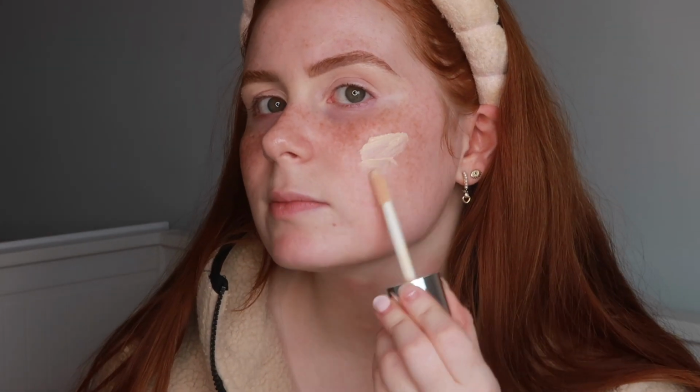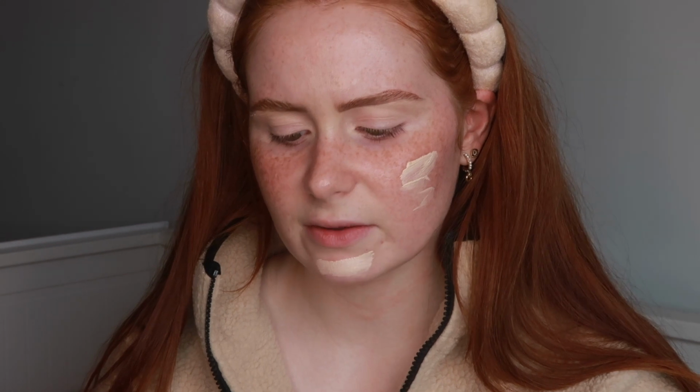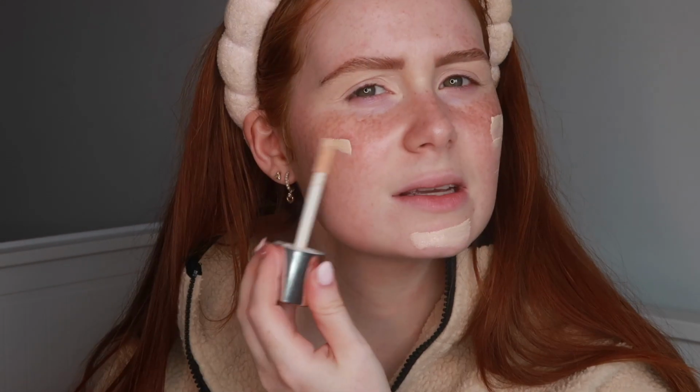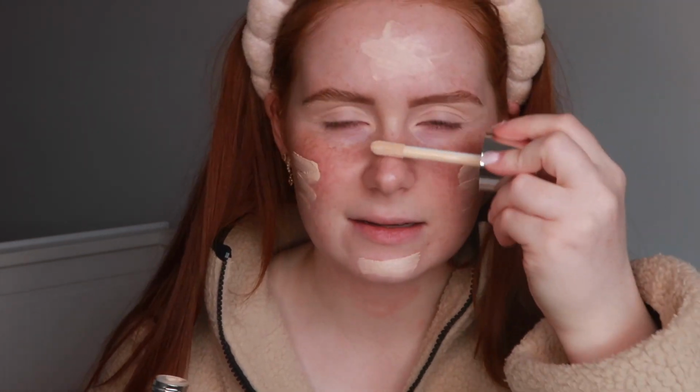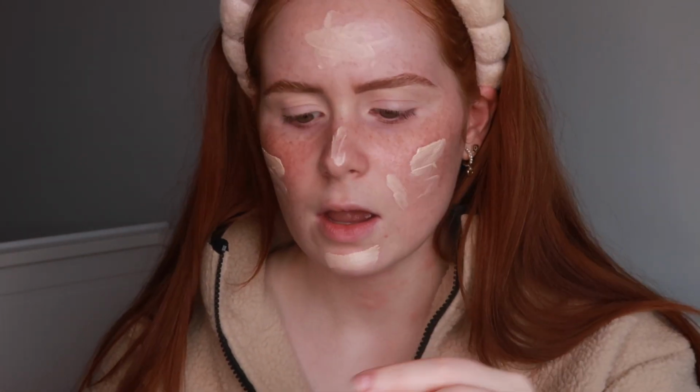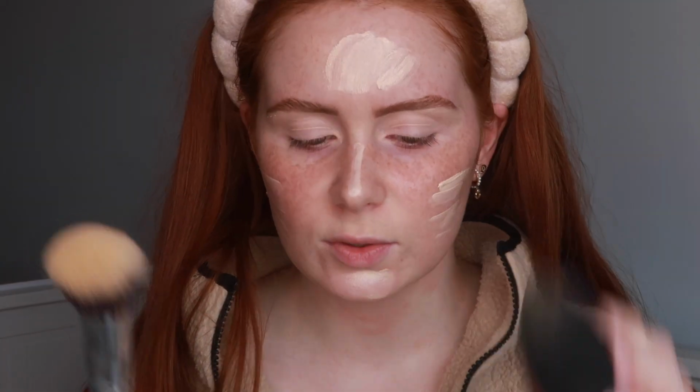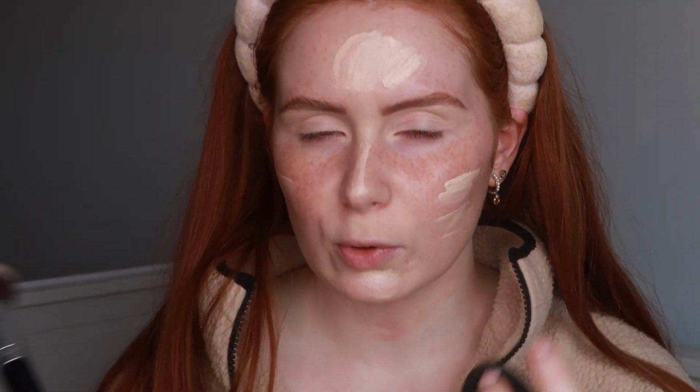So what I'm going to do is put this all over my face, and the reason I'm going to put this all over my face is because, like I said, I have dry skin, so I like my whole face to look a little bit glowy. You can go between a brush or a sponge. Personally, I prefer a brush for this type of product just because it makes sure the product stays on your face, because it is already so lightweight and it's not a foundation.